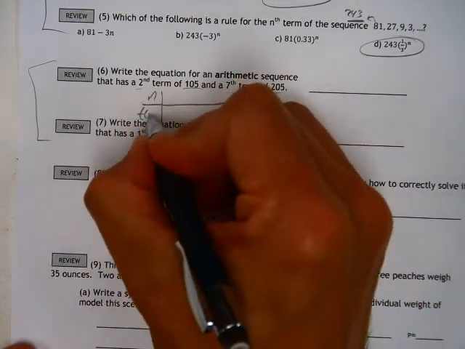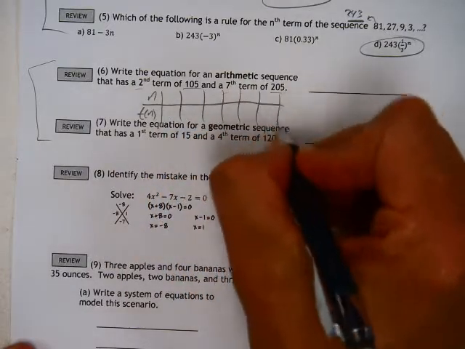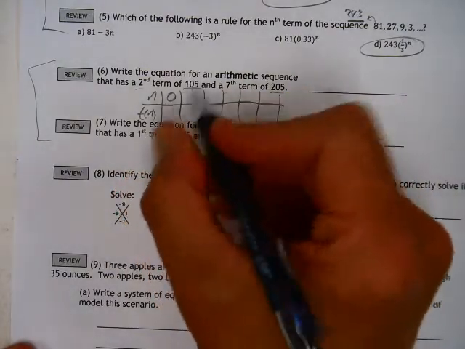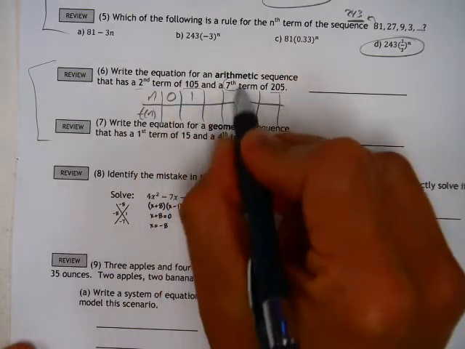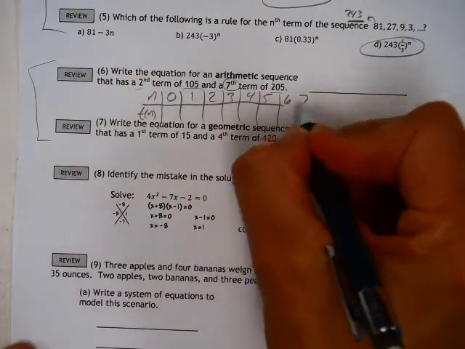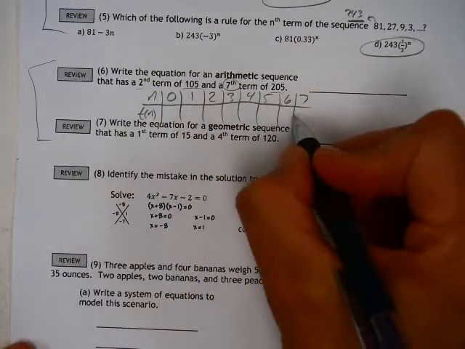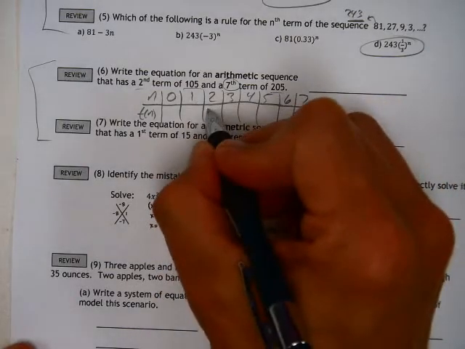But for the sake of doing something like what we'll do in 7, let's set up a table, n and t of n, where our sequences are always going to have an important term of 0 because that's going to give you part of the equation. And if we build it up to the 7th term, in this case here, 2, 3, 4, 5, 6, and 7, we can kind of fill in the stuff that we know. The 7th term is 205, and the 2nd term is 105.